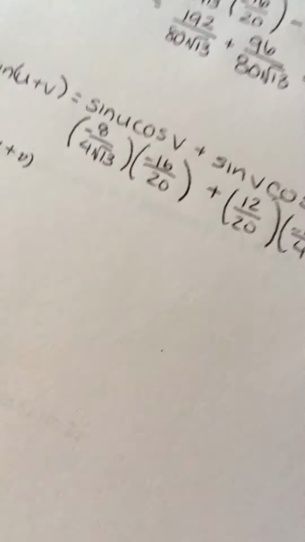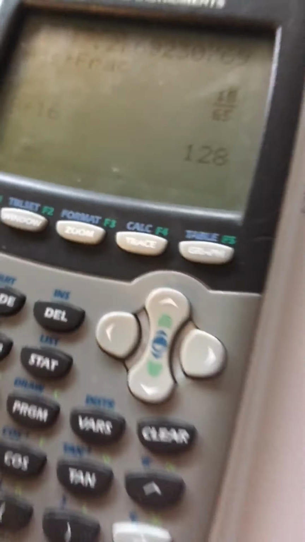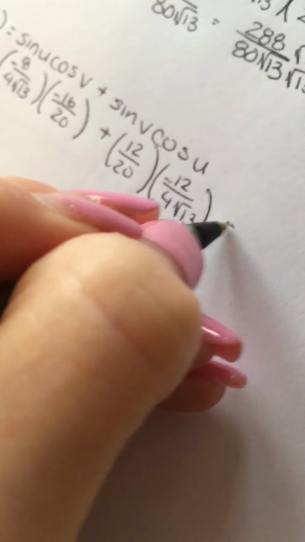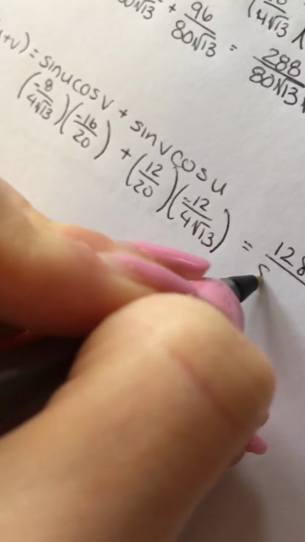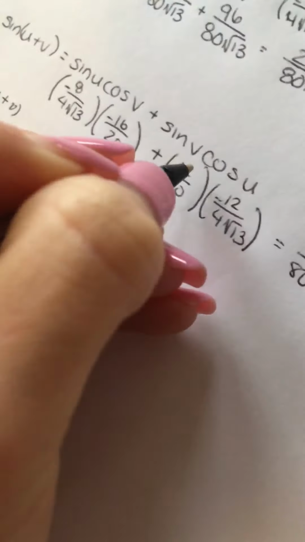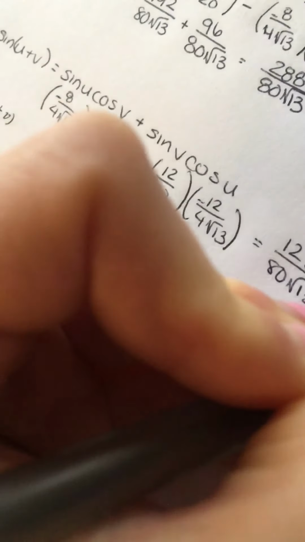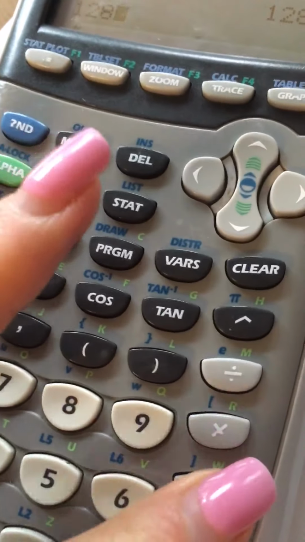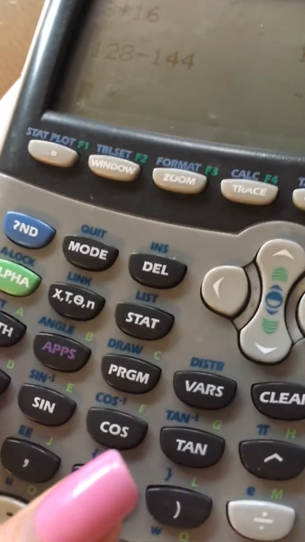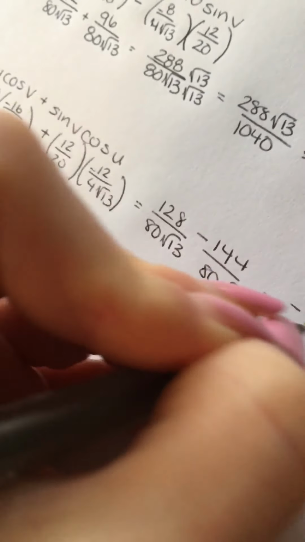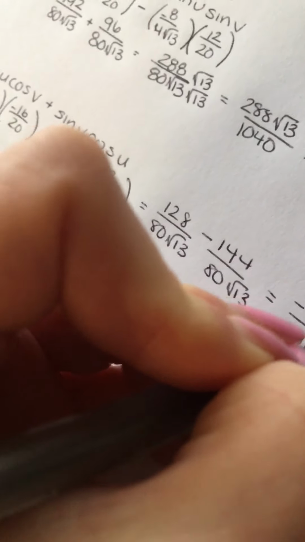All right, so 8 times 16, okay? It's going to be positive because they're both negative. 8 times 16 is 128. 128 over 80 root 13, minus 144 over 80 root 13. Okay, totally fine. 128 minus 144, negative 16. Oh, this is going to kind of work out nice. Negative 16 over 80 root 13.